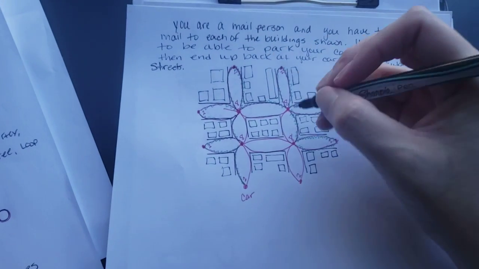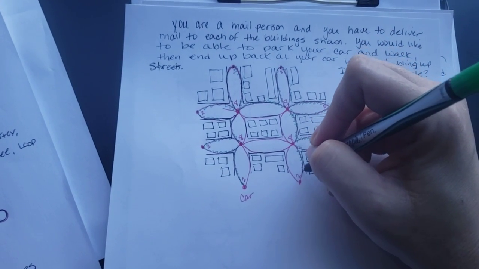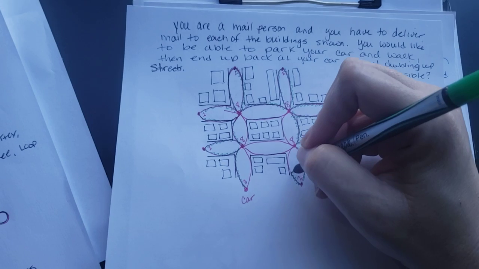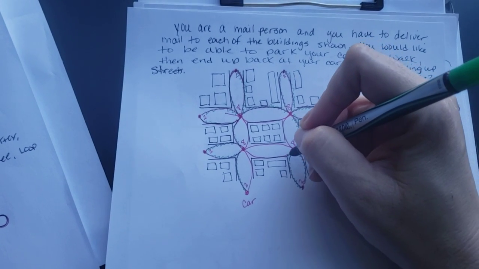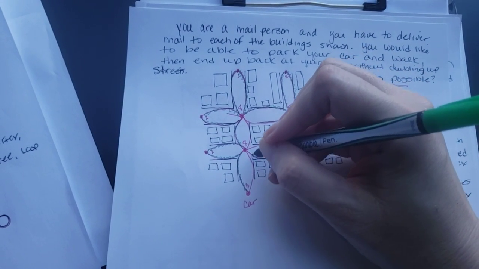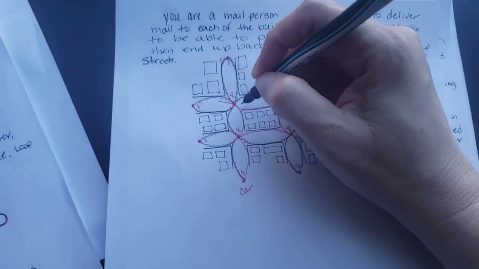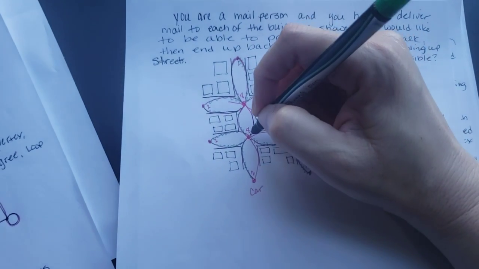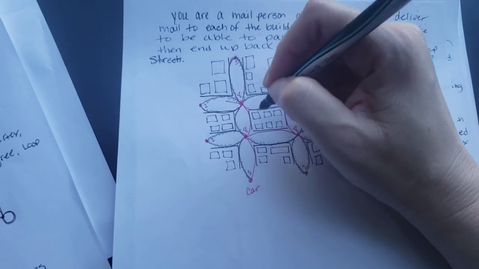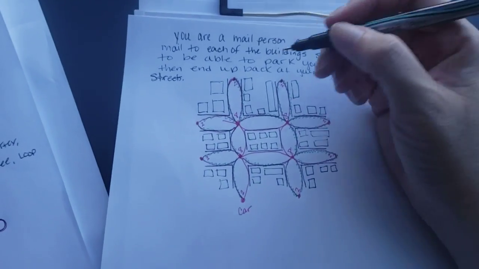Okay, so I've covered all of these paths. Now I can go this way and here. Okay, now I don't want to go back to the car yet because I still have all these inside paths to do. So I could really kind of go any direction I wanted.